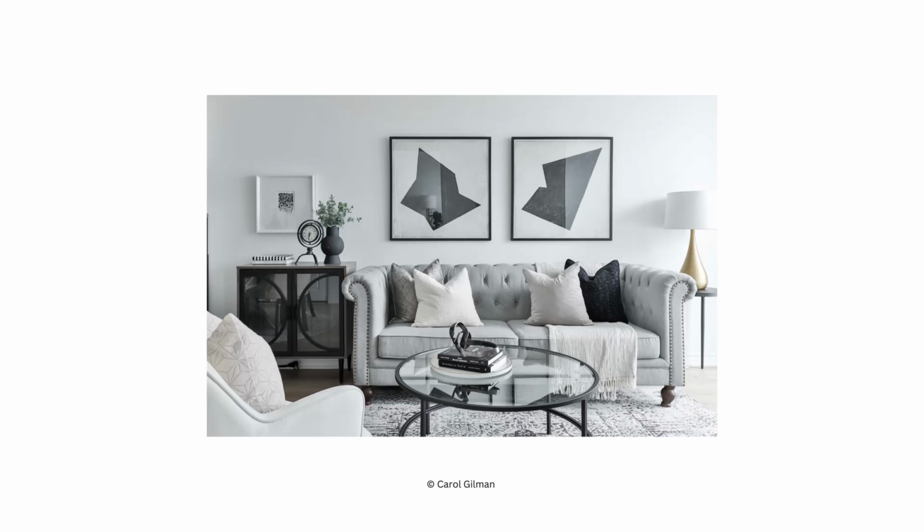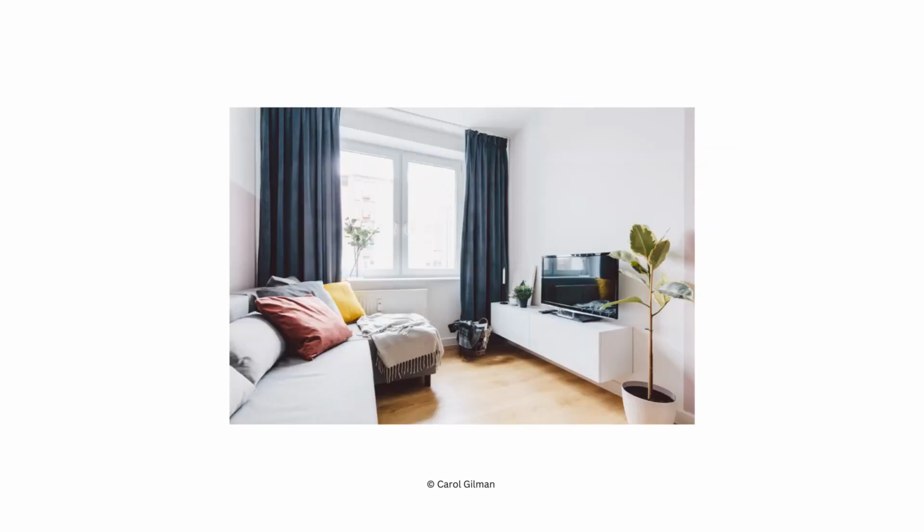Another way to use color is to use different values of a color, so lighter and darker versions of a color. Even if you were just going to use different versions of gray, just by providing different lightness and darkness versions of that gray, it automatically adds more variety to the room. And just by providing some contrast in the color, darker colors, lighter colors, and in between, that creates a more interesting look.